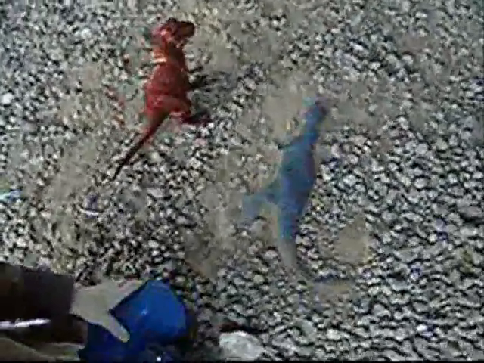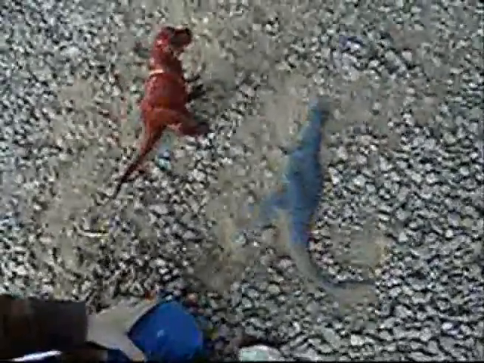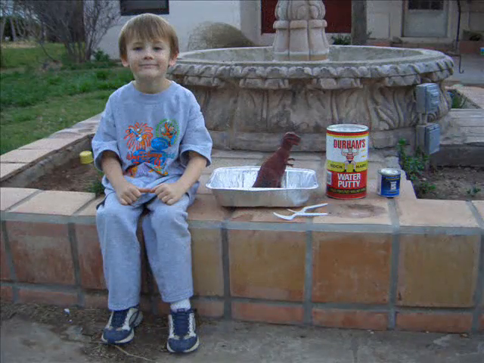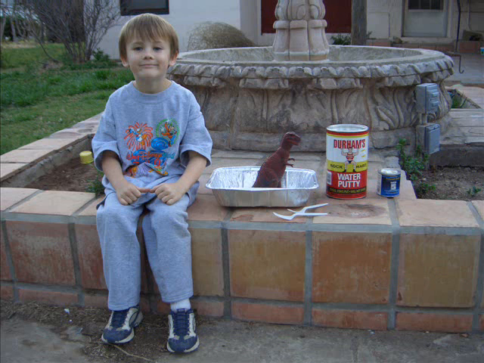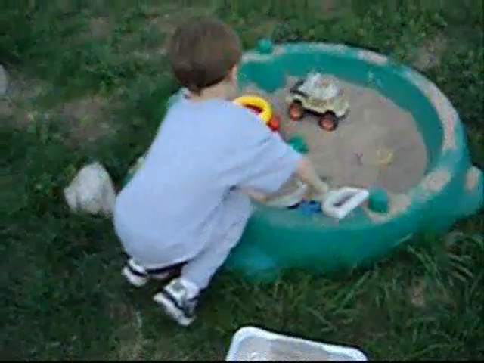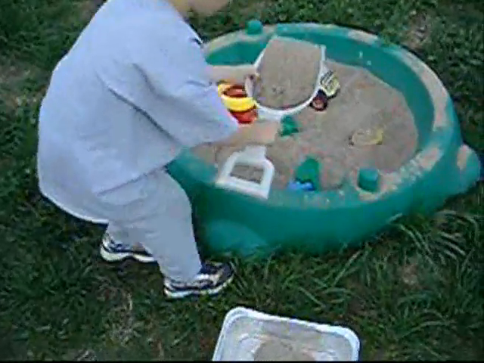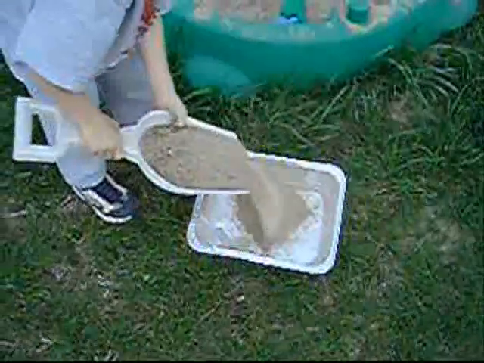But how did the Tyrannosaurus Rex turn into a fossil? I'm gonna make a dinosaur fossil. First, I'm gonna need a pan and a dinosaur and some putty. The dinosaur sunk into the mud, so I'm going to need some mud.